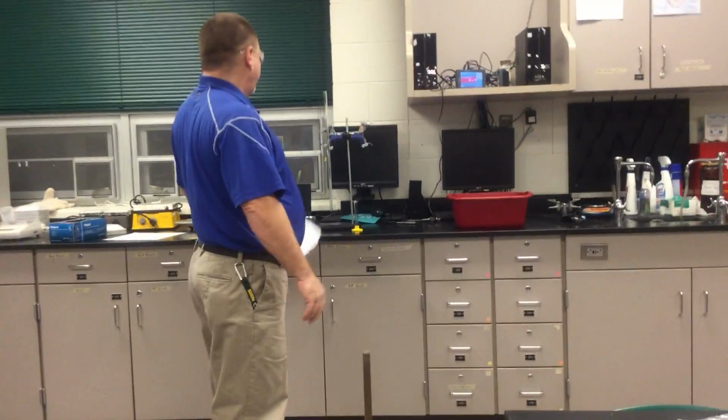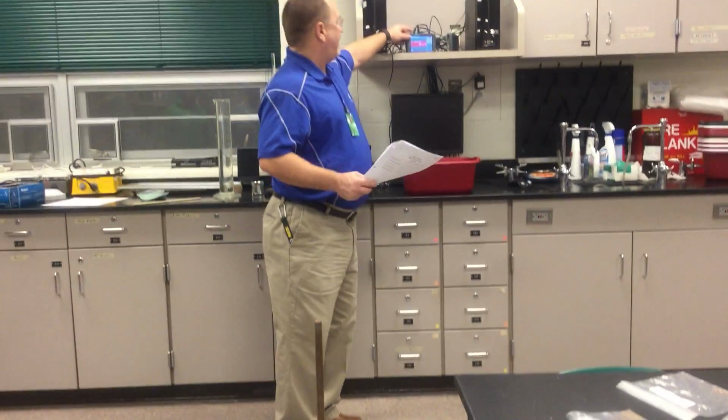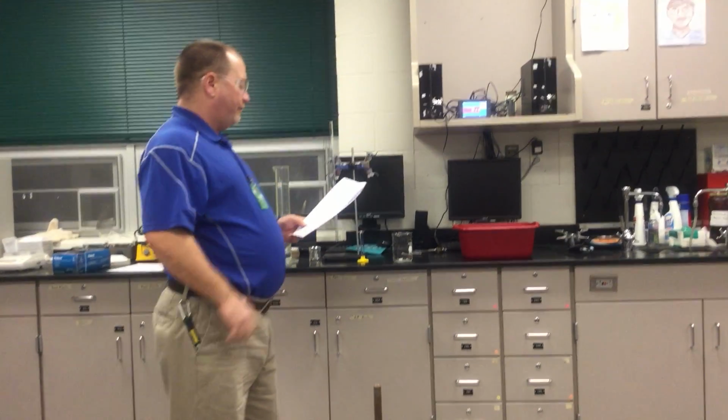Okay? The very first thing that it says to do is to plug in a temperature probe, which I have plugged into my LabQuest right here. It is reading 20.1 degrees Celsius. Don't put that down yet, because that is not the temperature that you're going to use. That is room temperature right now. And it says right there, it should be somewhere between 20 and 25 degrees Celsius. So we're going to monitor the temperature of the water in the collection beaker as this reaction's happening.